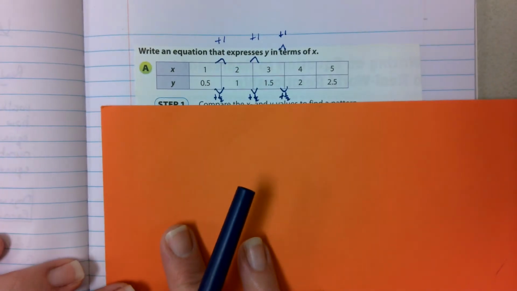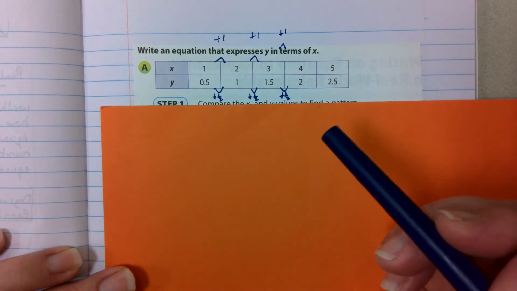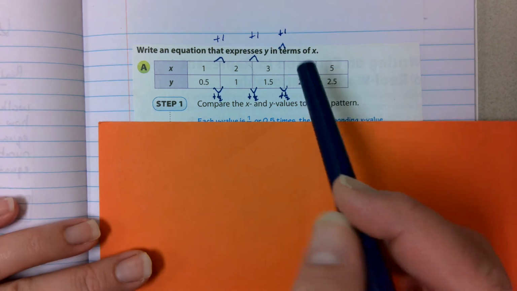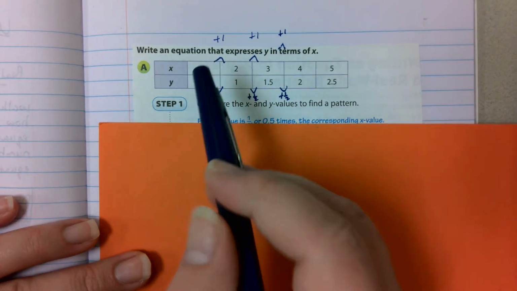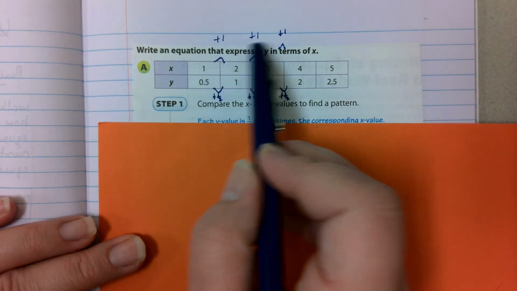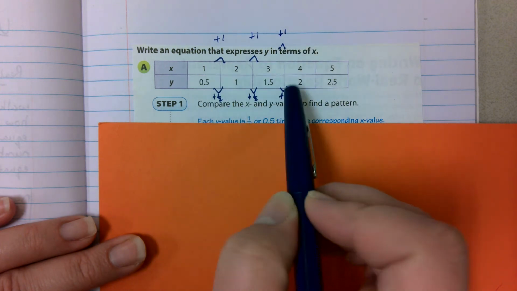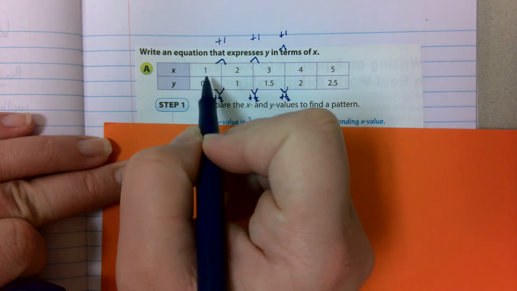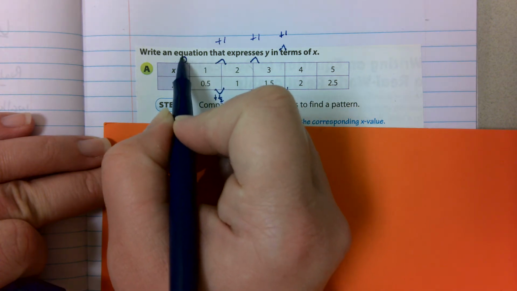Next, we're going to look at writing equations given these tables. And so it says compare your x and y values to find a pattern. So I recognized that my x values go up by 1, my y values are going up by 1. And then I also noticed when I take 1 away, I have 0.